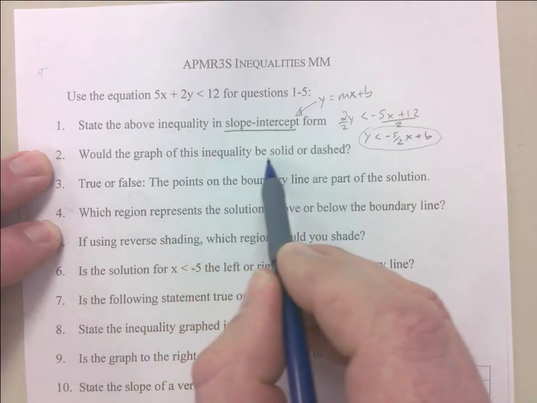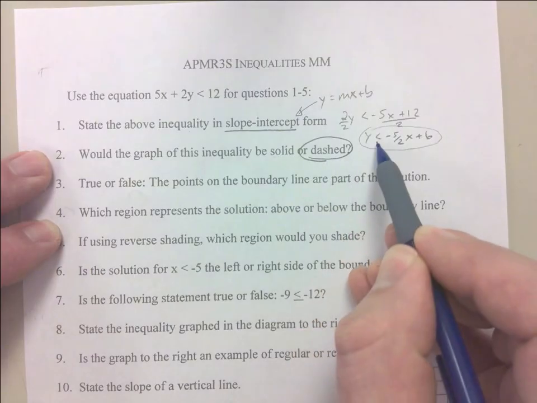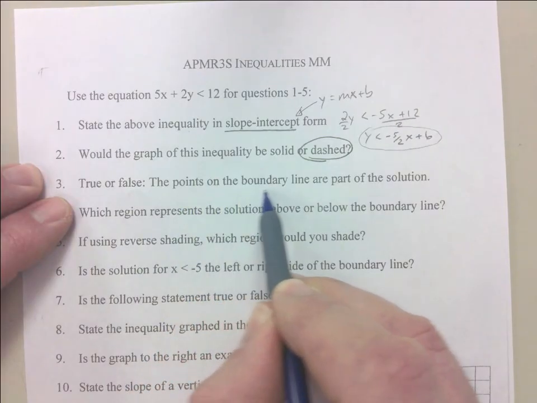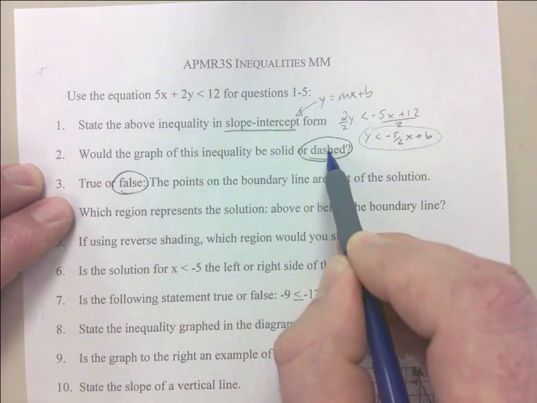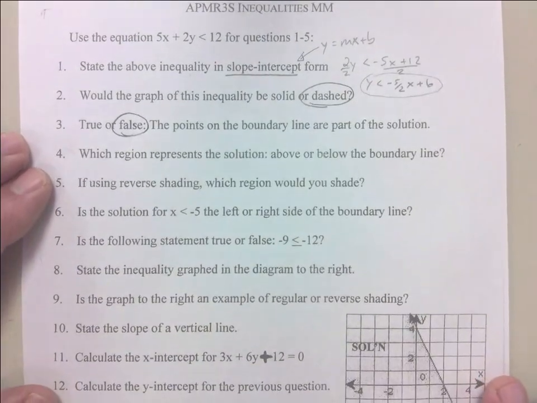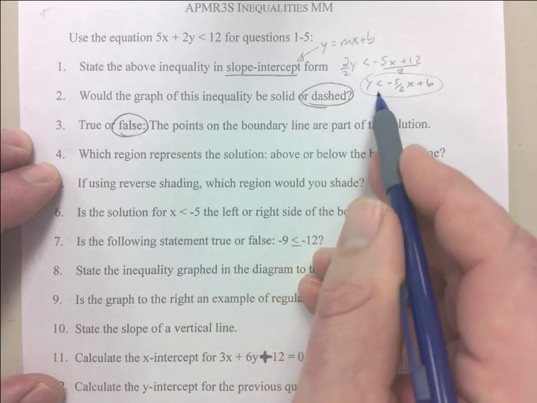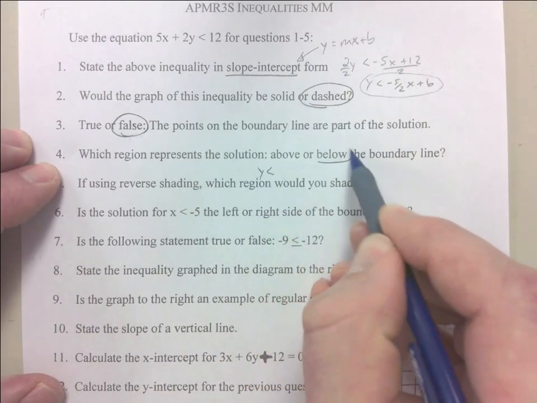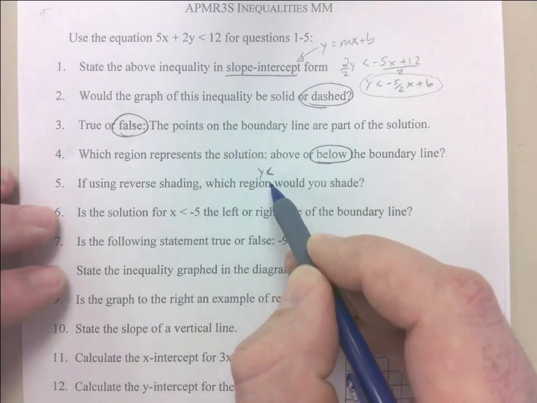Would the graph of this inequality be solid or dashed? It would be a dashed boundary line because it doesn't have that equal underneath it. True or false, the points on the boundary line are part of the solution. That's false. Since it's dashed, whatever's on the line is not part of the solution. Which region represents a solution, above or below? When we isolate, we have y is less than, so it is below the boundary line. That's the true region.